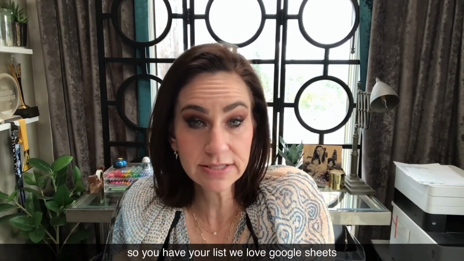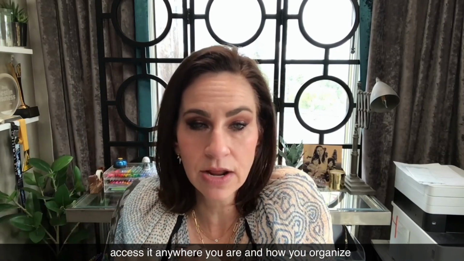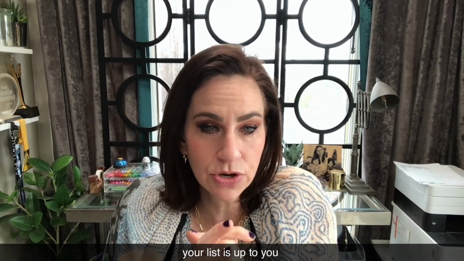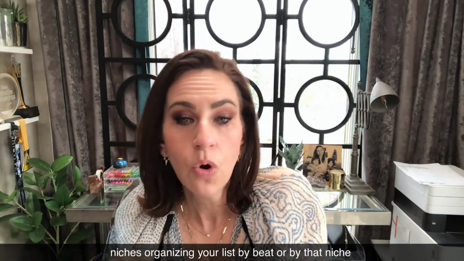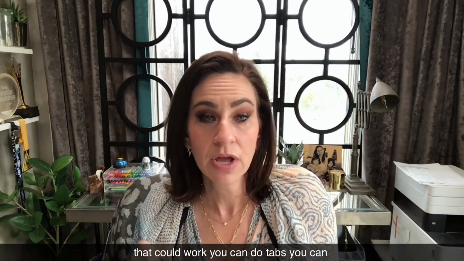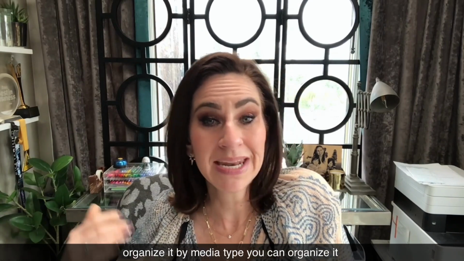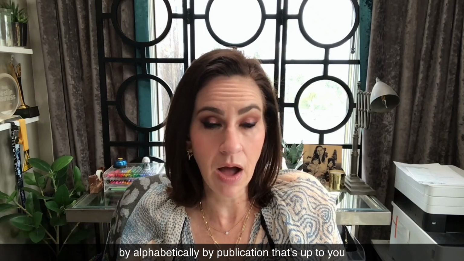So you have your list. We love Google Sheets, so that the team can access it and you can access it anywhere you are. And how you organize your list is up to you. So if you have clients across multiple niches, organizing your list by beat or by that niche, that could work. You can do tabs. You can organize it by media type. You can organize it alphabetically by publication.